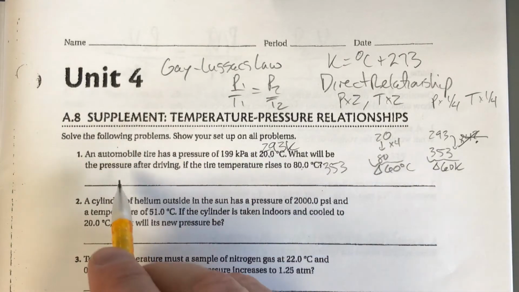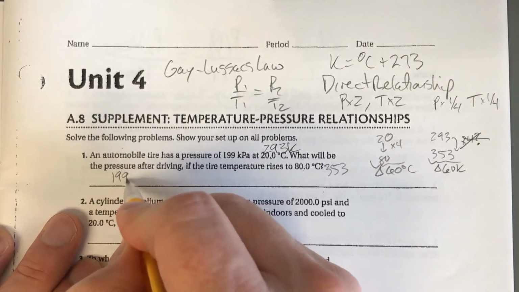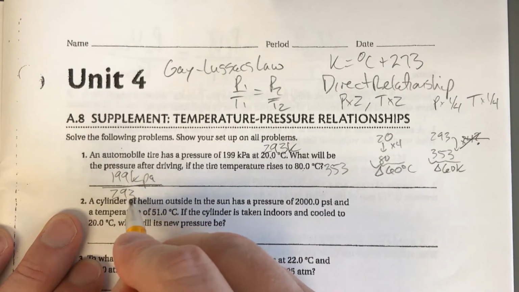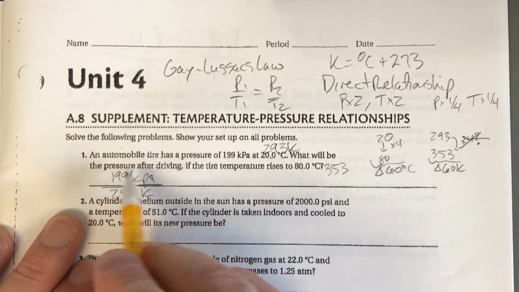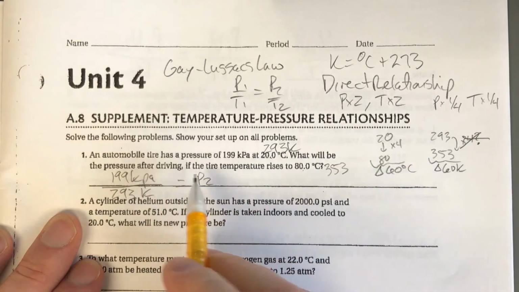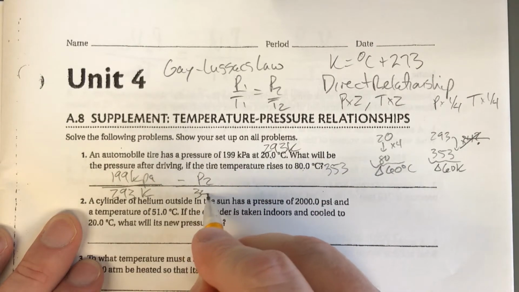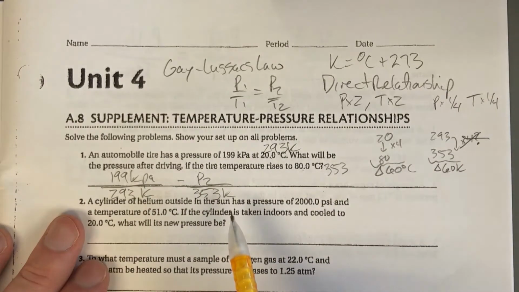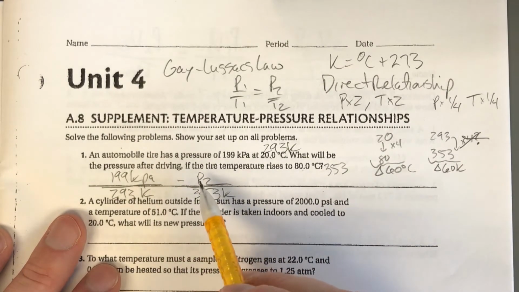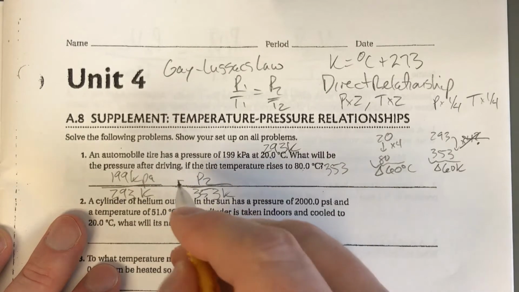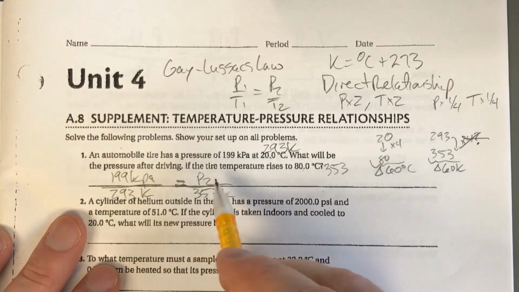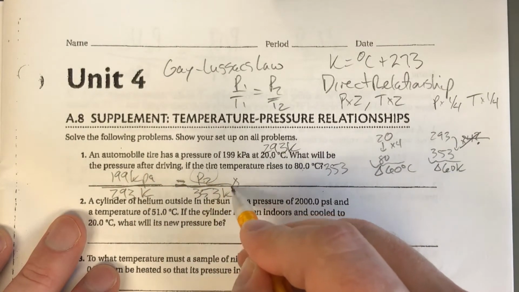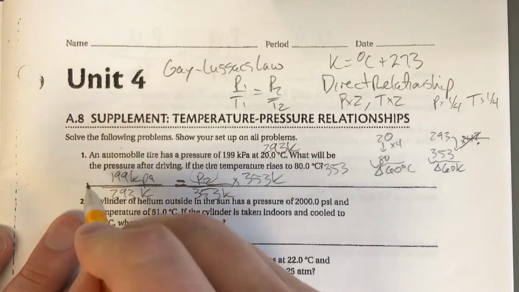So we have our three numbers here. My initial pressure is 198 kPa. My original temperature, we converted, is 293 Kelvin. What will the pressure be? So we're trying to solve for P2 if the temperature goes to 353 Kelvin. Just like we saw in one of the last examples for Charles' law, we want to solve for the unknown. Fortunately, what I'm solving for is at the top in the numerator, so the math is going to be a little bit easier, with fewer steps. I'm going to multiply by 353 K on both sides.